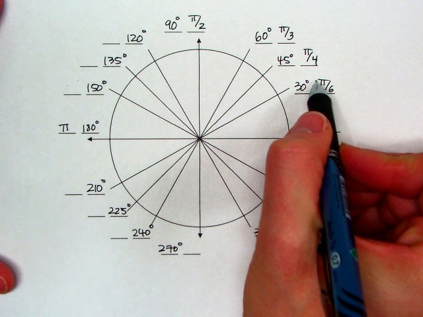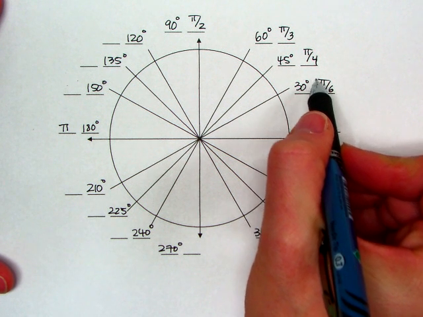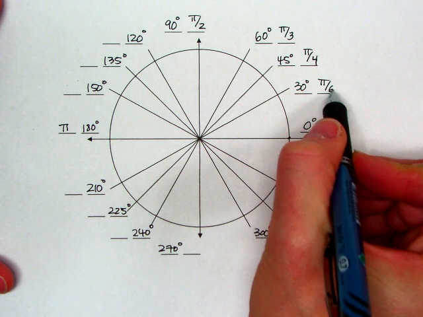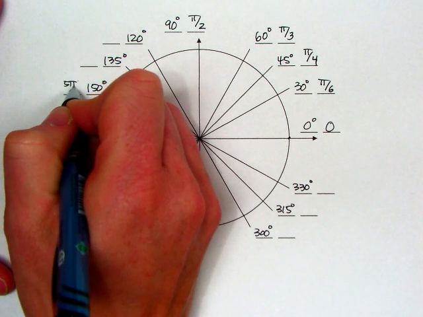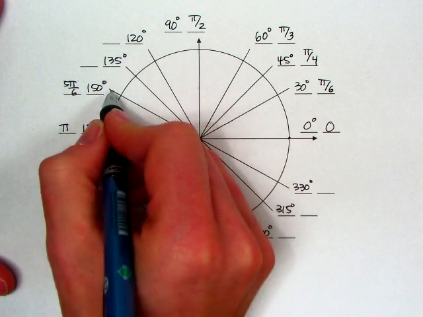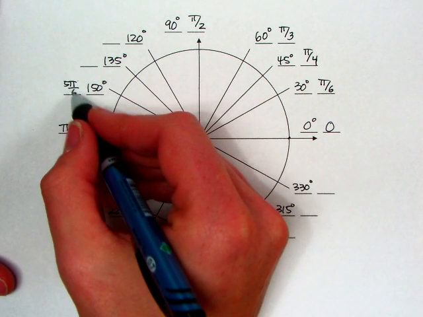2 pi over 6 would reduce. The 2 and the 6 could reduce. 3 pi over 6, they could reduce. 4, they would reduce. 5, they couldn't. They have nothing in common. So 5 pi over 6 is my next 30-degree angle. So that's that guy. Continuing with that, 6 pi over 6, the 6's would cancel.